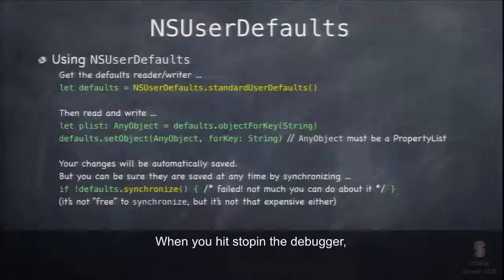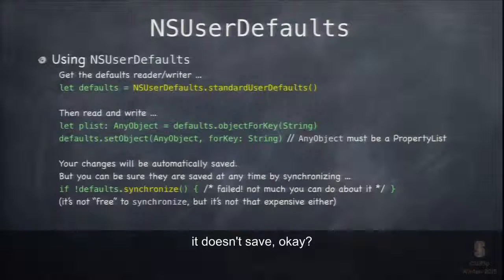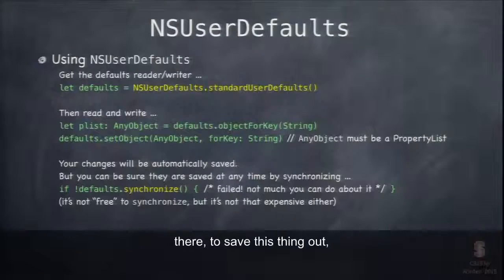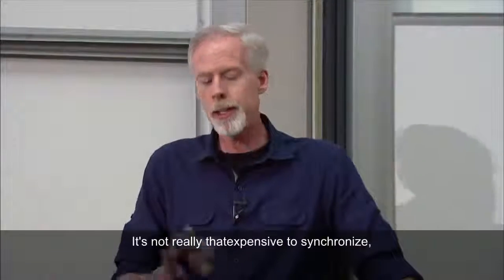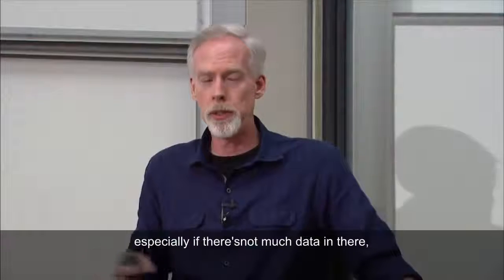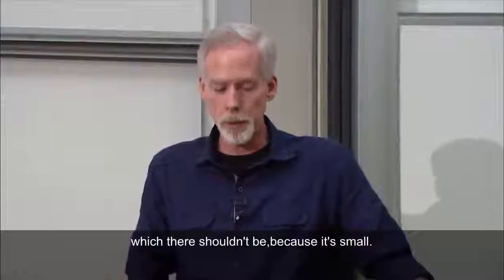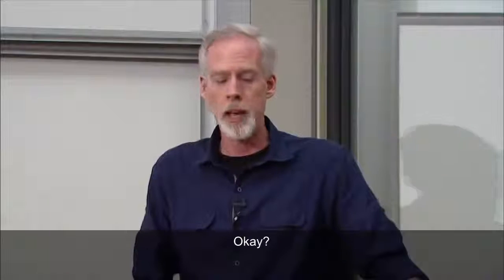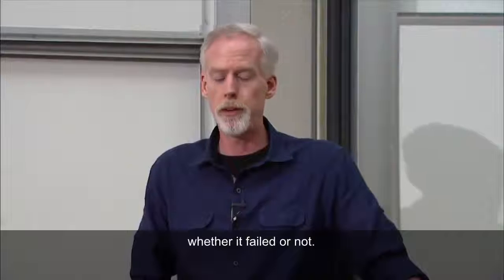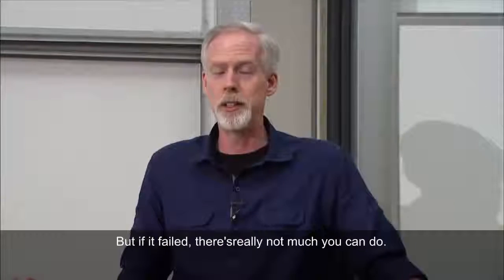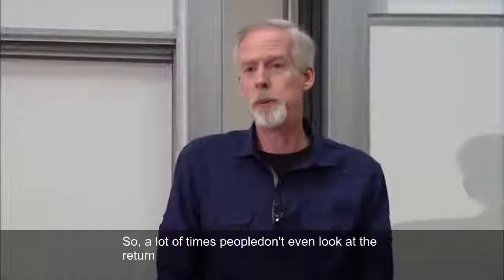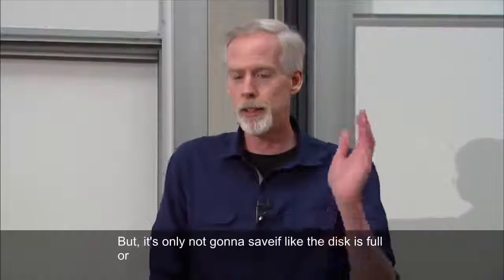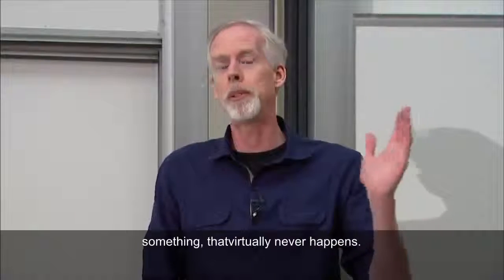When you hit stop in the debugger, it doesn't save, okay? And so you probably want to throw some synchronizes in there to save this thing out, especially when you're debugging. It's not really that expensive to synchronize, especially if there's not much data in there, which there shouldn't be because it's small. So it can't hurt too much to throw them in there, okay? And yeah, synchronize returns a bool, whether it failed or not, but if it failed, there's not really much you can do. So a lot of times people don't even look at the return value of synchronize. They just synchronize and they pray. But it's only not going to save if like the disk is full or something, which virtually never happens.